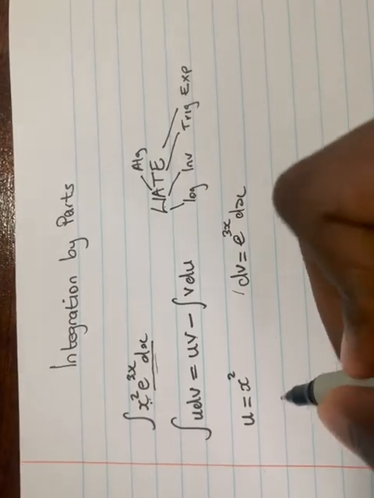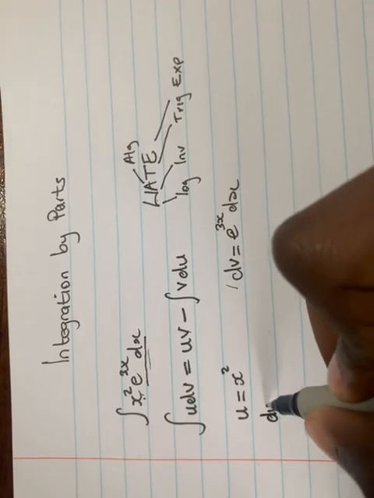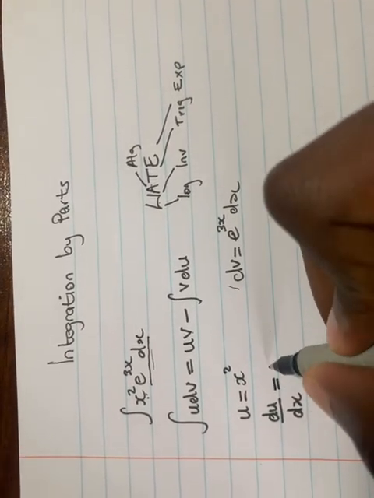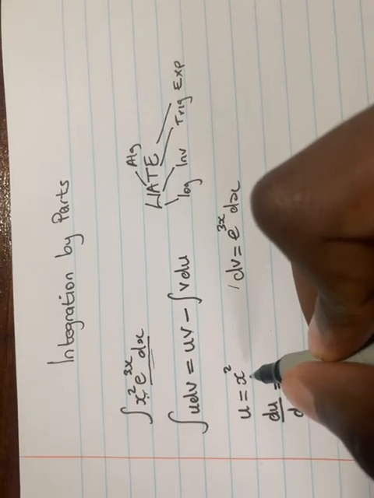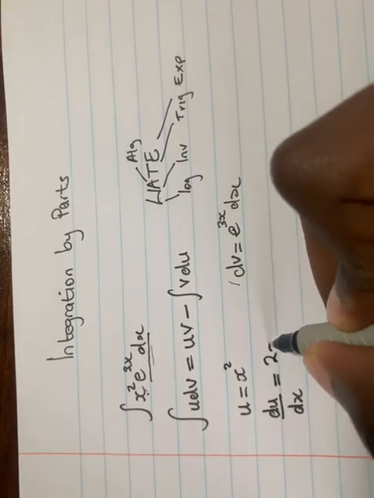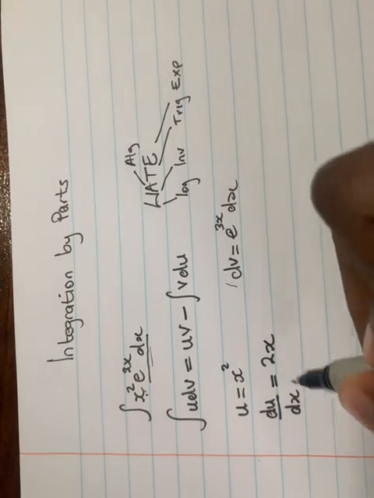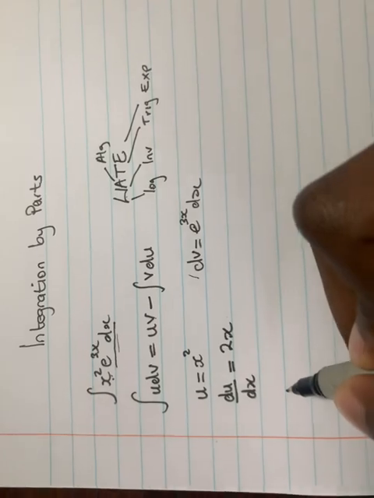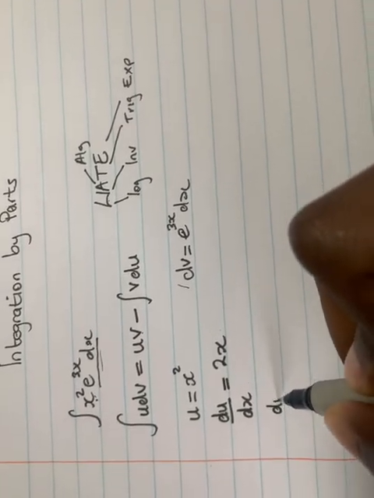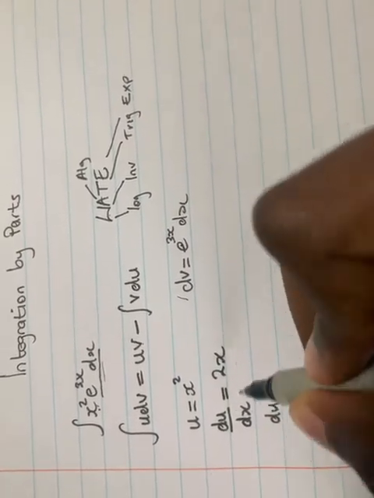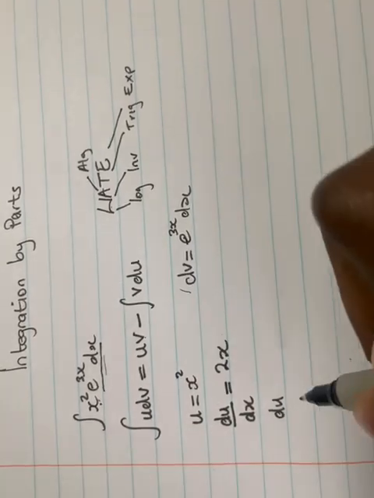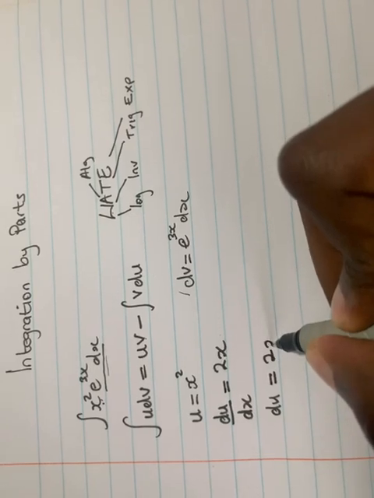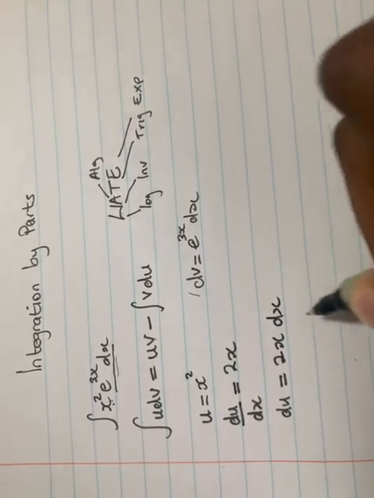So we have du over dx equal to the derivative of x squared, which is 2x. Multiplying both sides by dx, we have du equal to 2x dx.